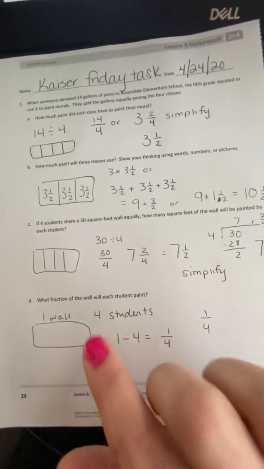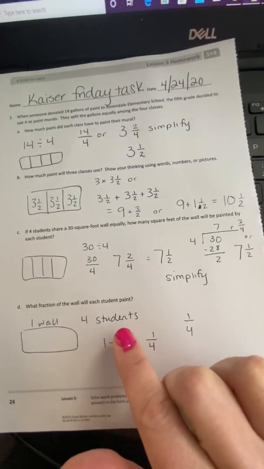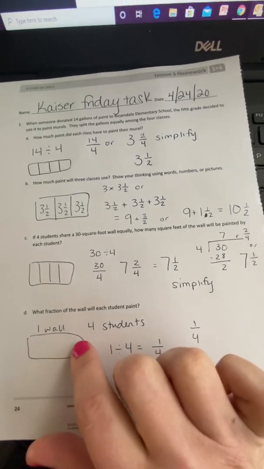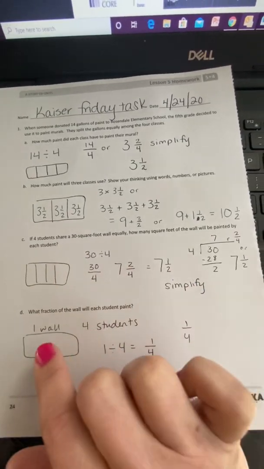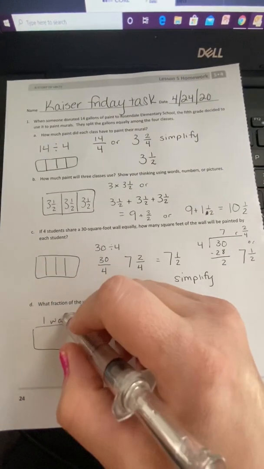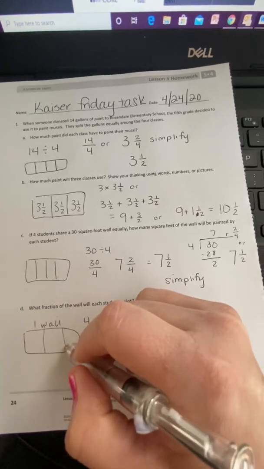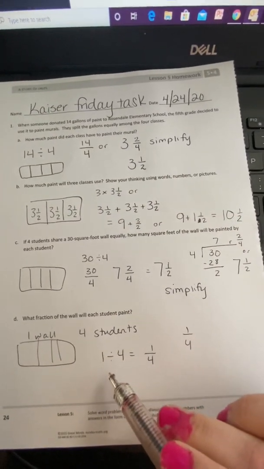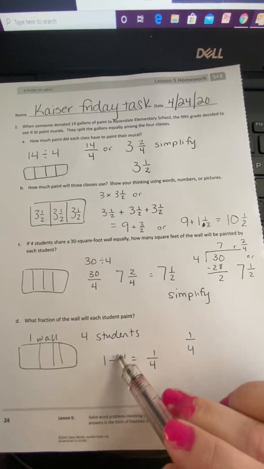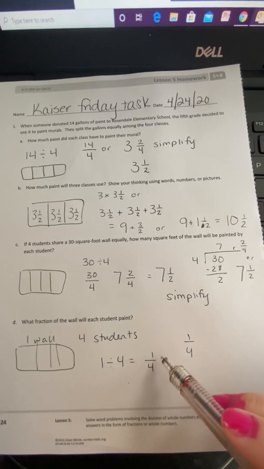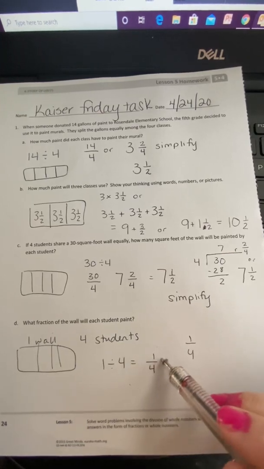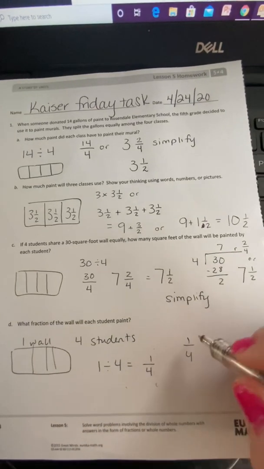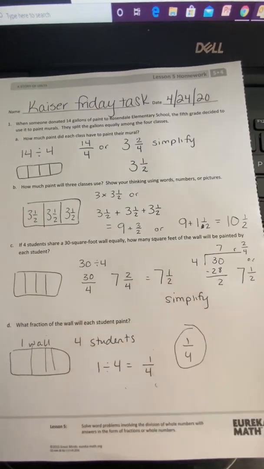Finally, what fraction of the wall will each student paint? So if you have one wall and you have the 4 students, you're going to go ahead and split that one wall into 4 sections, and your division expression will be 1 divided by 4. Your fraction will be 1/4. So each student will only get to paint 1/4 of the wall.